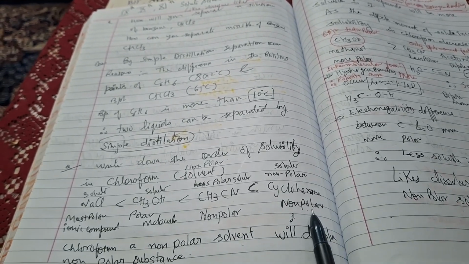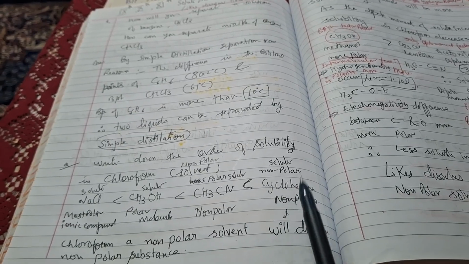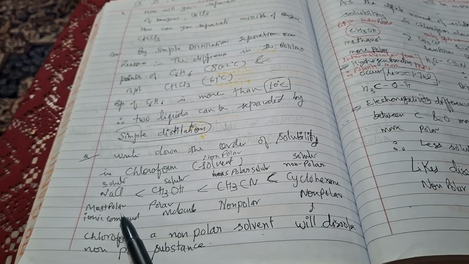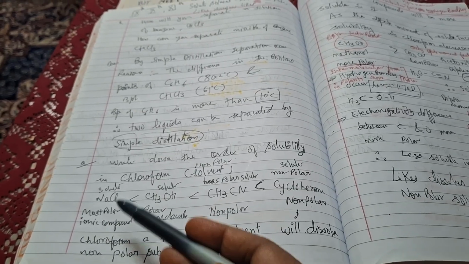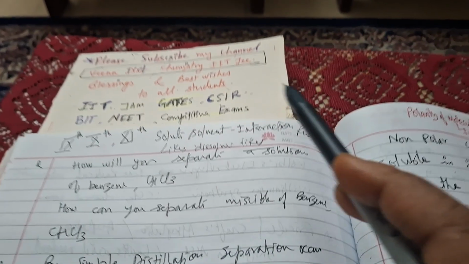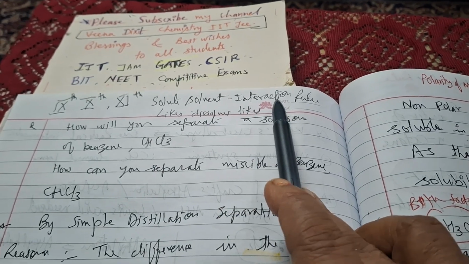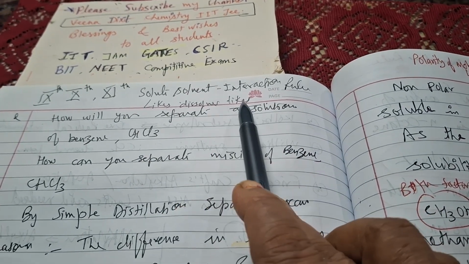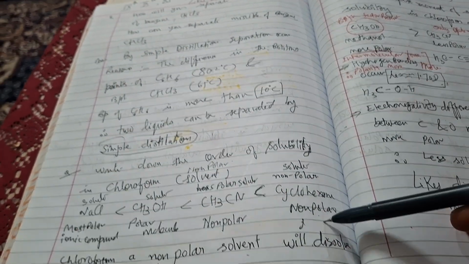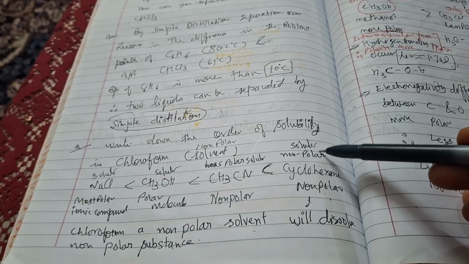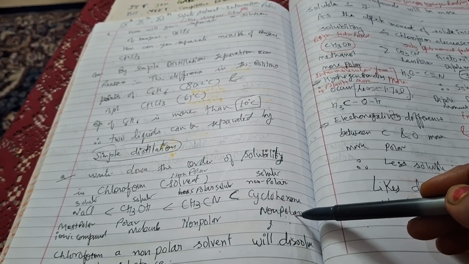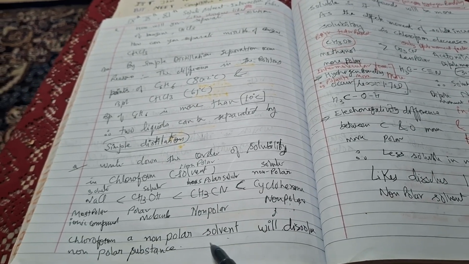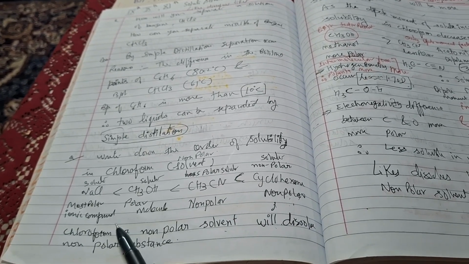So in chloroform, which is more soluble? Cyclohexane. Which is least soluble? NaCl, sodium chloride. Why is it least soluble? Because it's an ionic compound, with positive and negative charges, and the solute-solvent interaction rule tells us that likes dissolves like. So a non-polar solvent will dissolve a non-polar solute more easily, right? So this rule is followed. Cyclohexane, being a non-polar solute, will dissolve in chloroform more easily as compared to the rest of these three.